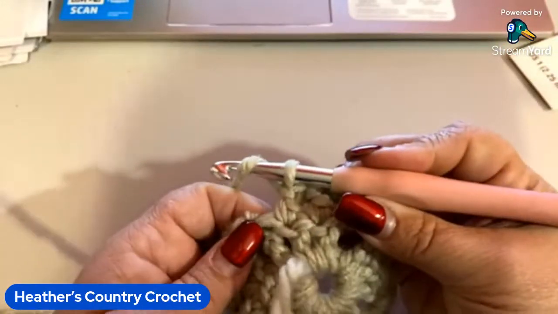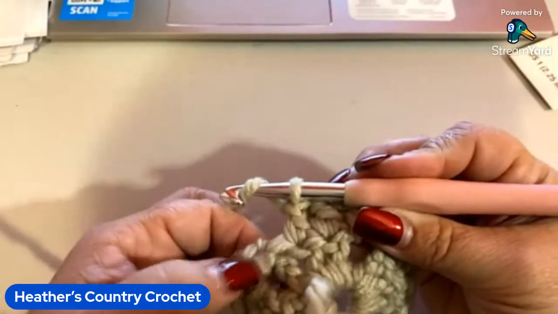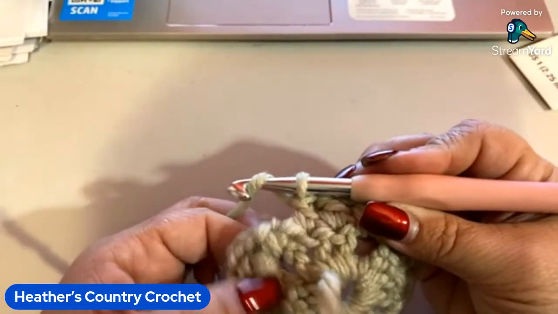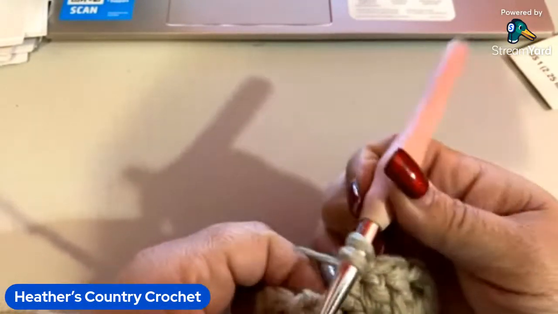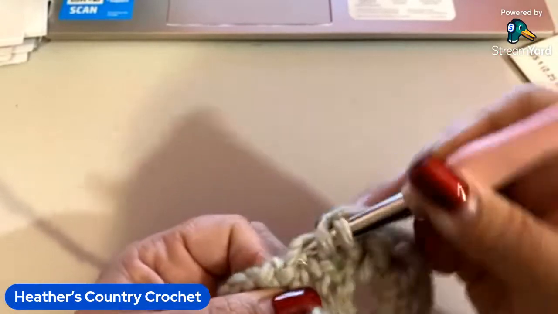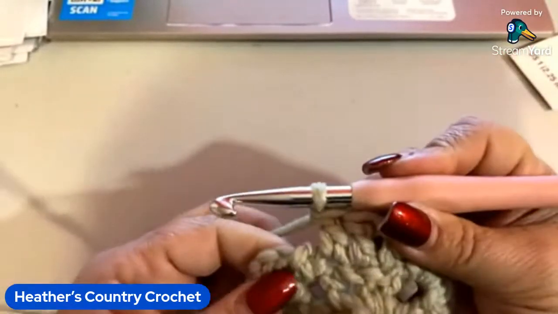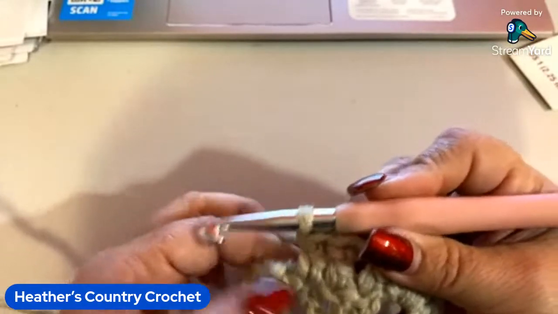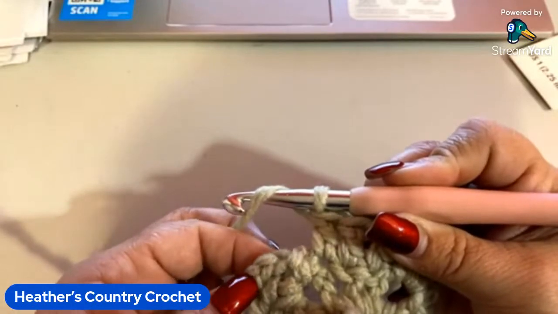When you get to that last stitch, don't miss it, because where we had slip stitched over, it can easily be missed there. So make sure to go into that last stitch there. And then now we're back at the corner where we started. If you'll remember, we did our chain 3 from here.